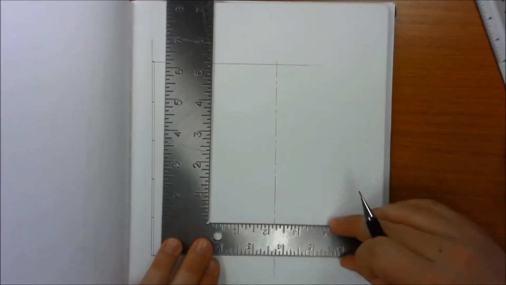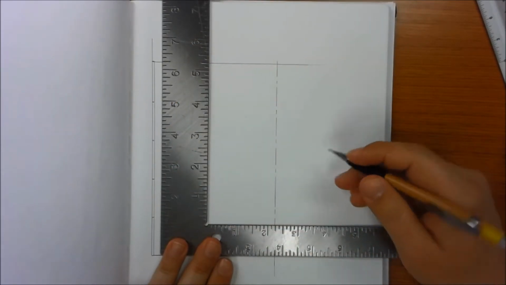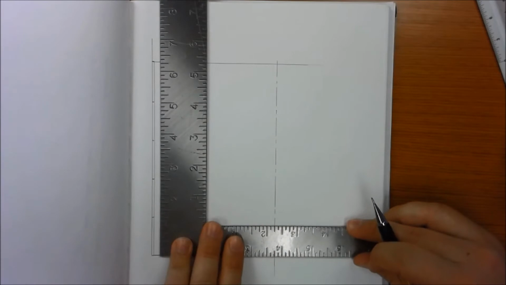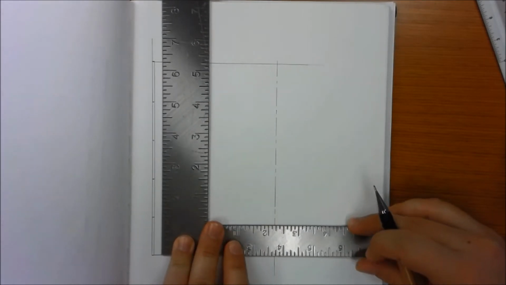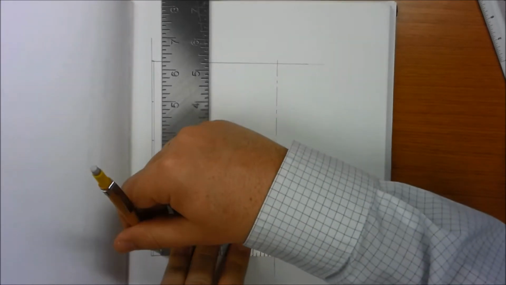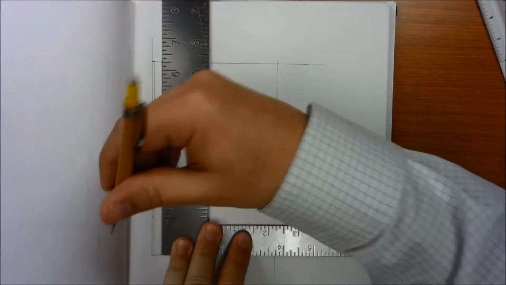So the next critical step is after I've got this subdivided into 5 parts, I'm going to go ahead and create another graphic scale right next door to that other one. Just going to strike a vertical line that goes all the way to the top there.